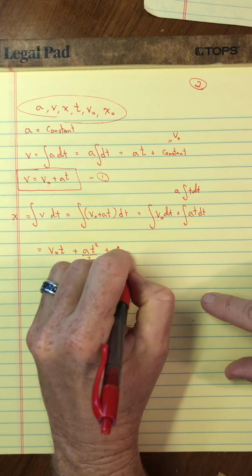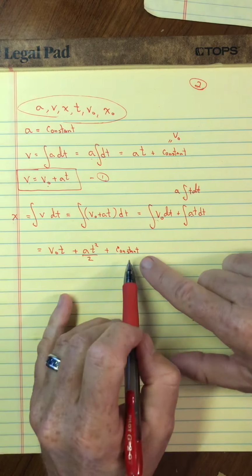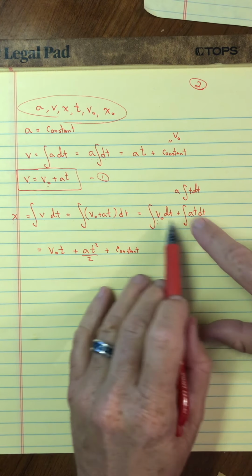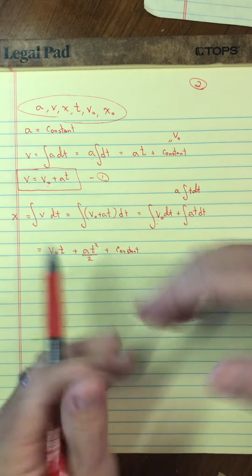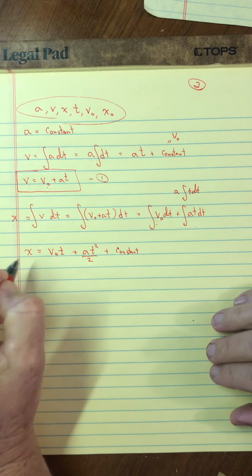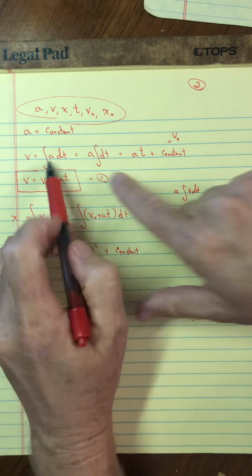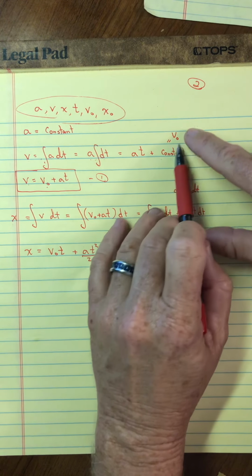So let me put the word constant here. I guess technically I have two constants, one here and one here. But if you'll let me just say two constants added together is one constant, and so treat that as one constant. And then if you'll let me stop and kind of read the math like we did back here and say, what does this constant represent?